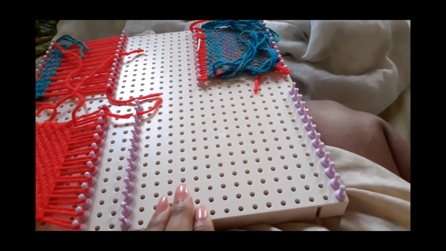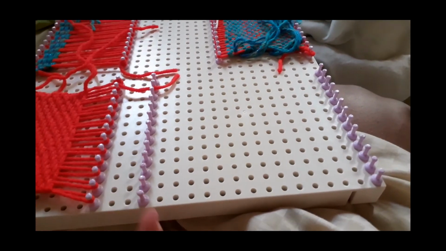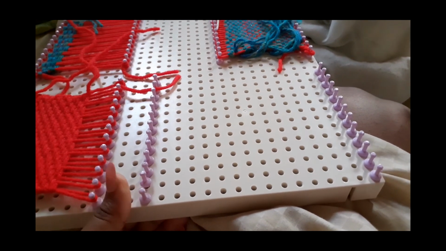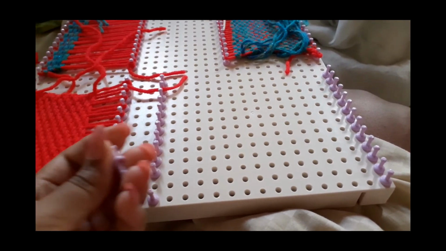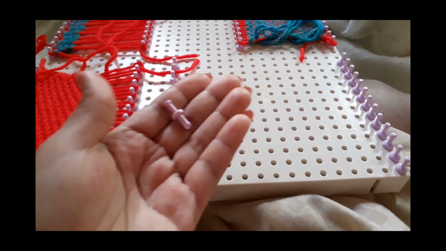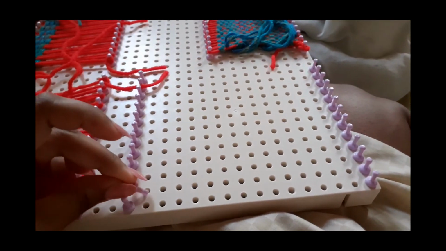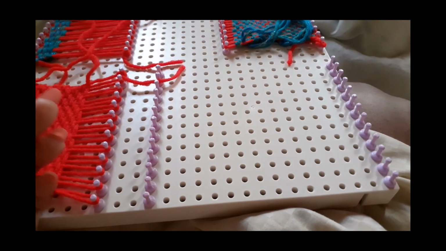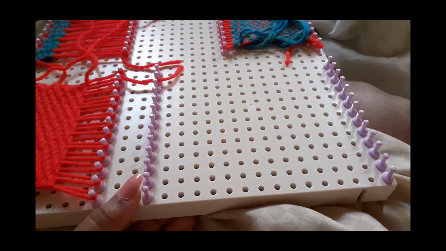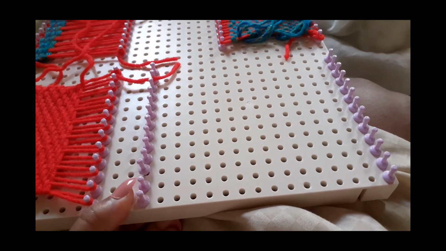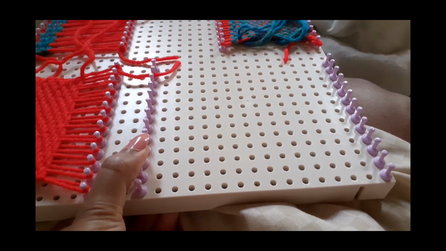It's just this plastic board with pins that can pop in and out. Like you see, just push it up, and this is what the pins look like. And then you just push it back into place, and it has a locking mechanism. But once you squeeze it, it just pops right back up.